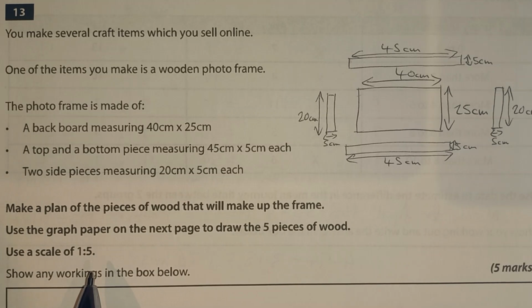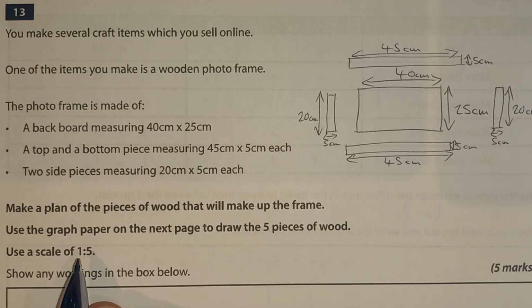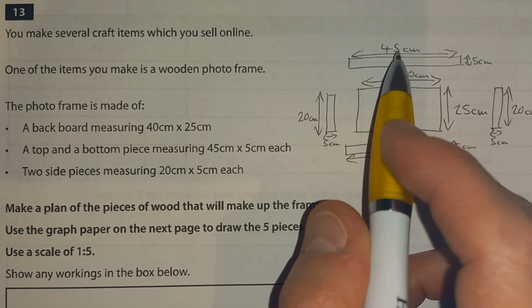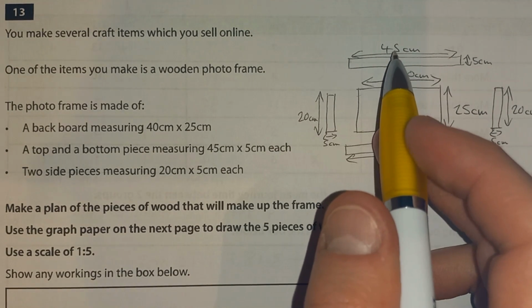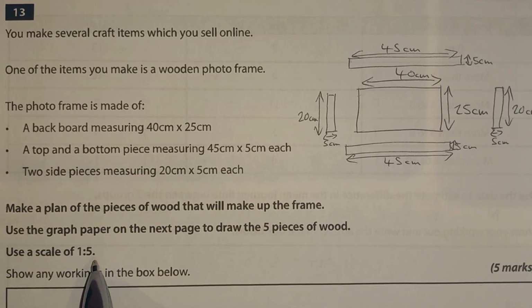So that means 1 centimetre on, which way is it? 1 centimetre in real life will be 5 centimetres on here. No, other way around. 5 centimetres in real life would only be 1 centimetre on here. Right, I think I'm getting it the right way around. Yeah, that's got to be right, hasn't it? Because 45 centimetres, we're not going to draw something that big, we need to make it smaller. So we're going to need to divide all of our measurements by 5.